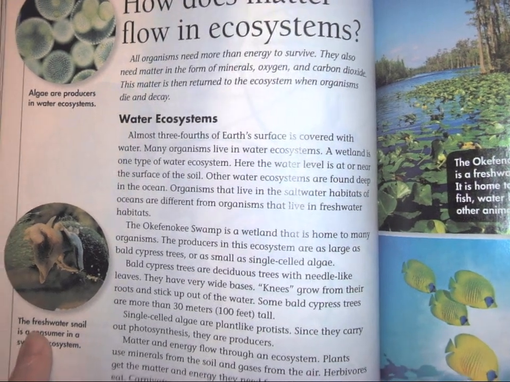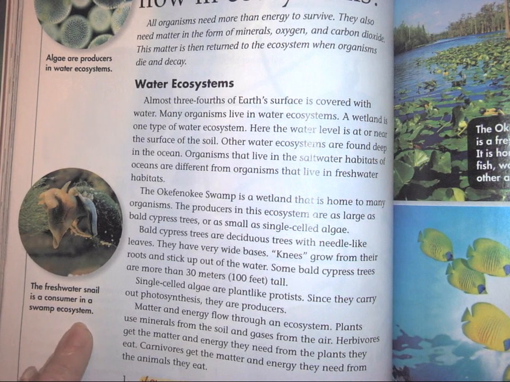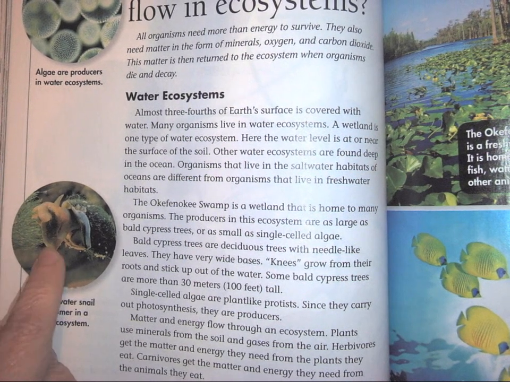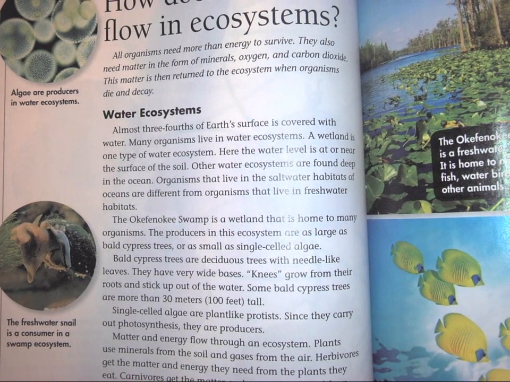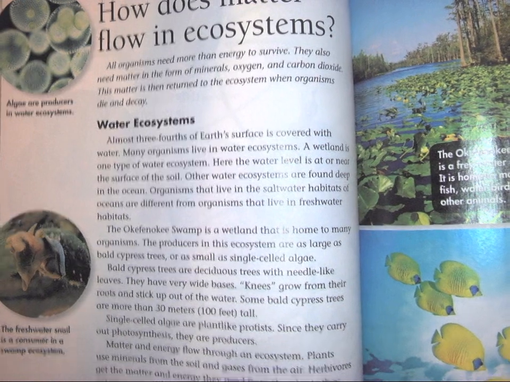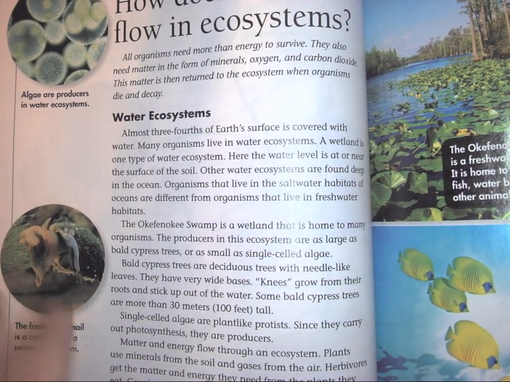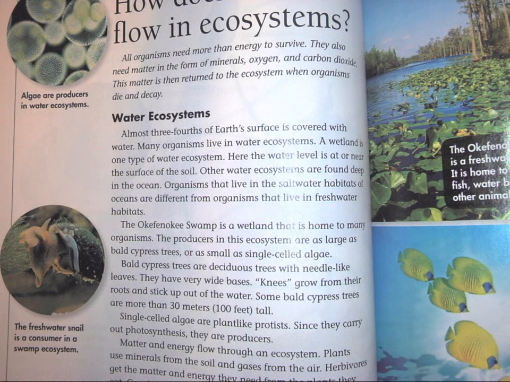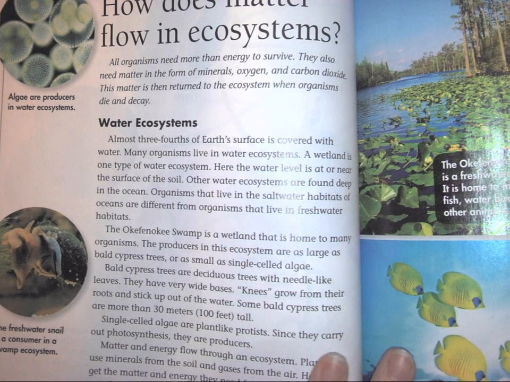The freshwater snail is a consumer in the swamp ecosystem. He eats things. He cleans things up. Think about a fish tank, and you put a snail in there, and what do they do? They suck off the algae on the sides of the tank. So a freshwater snail is going to be a consumer. And that's another important fact that you'll need to know for your test.